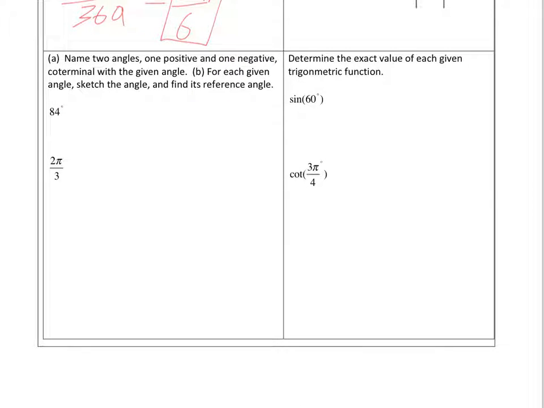Name two angles, one positive, one negative, with a given coterminal angle. I've got to sketch the angle and find its reference angle. I'm going to actually do that part first because it's a little bit easier. 84 degrees is going to be a little bit less than 90.